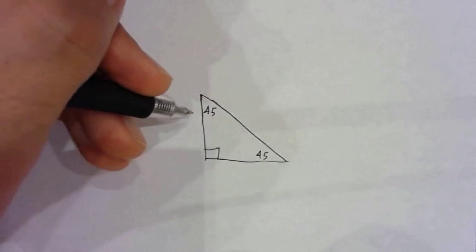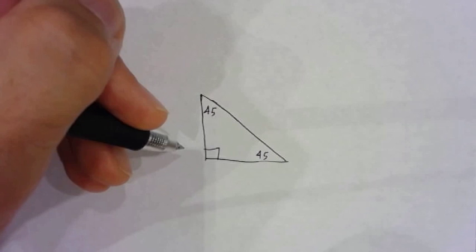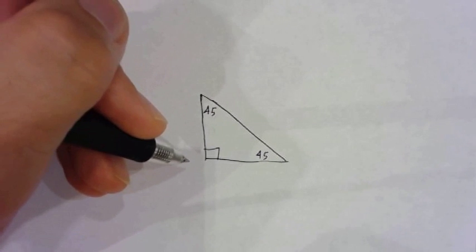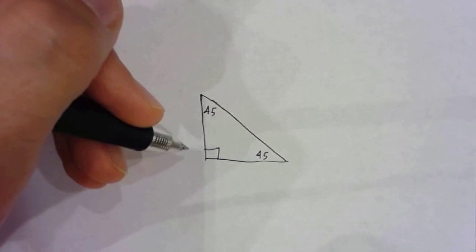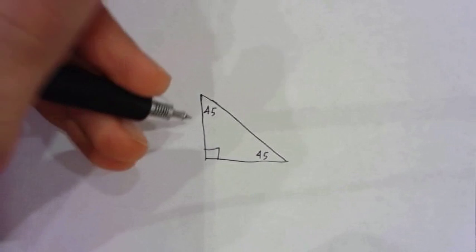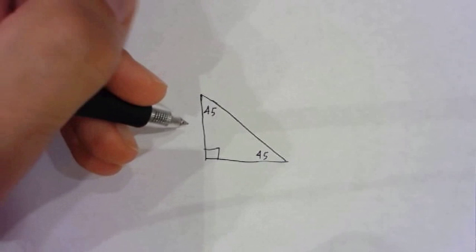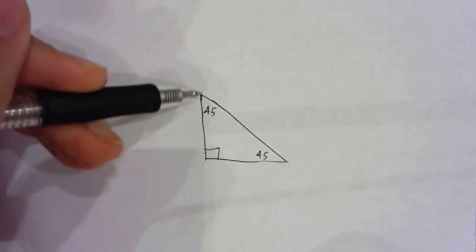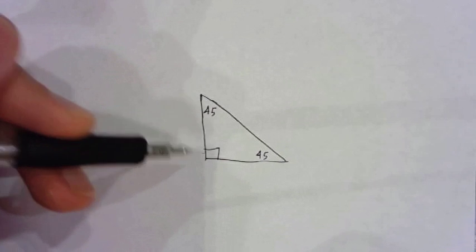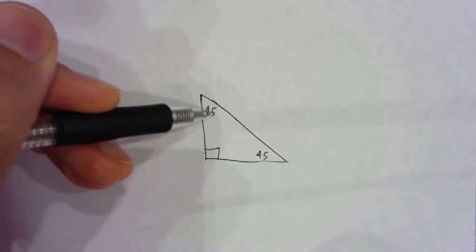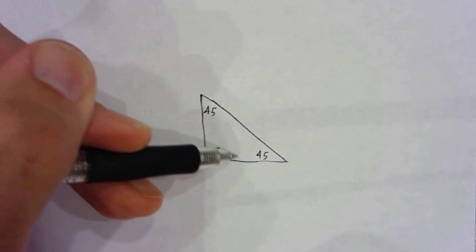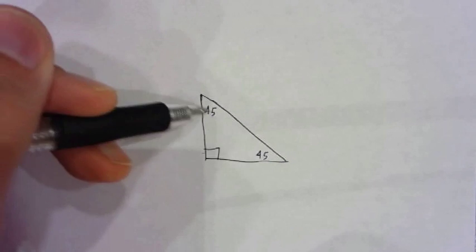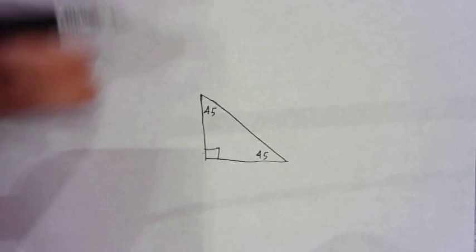Here's a 45, 45, 90 special triangle. This is one of two special triangles that you want to memorize to solve proportions. If we think about which side is shorter, well, the legs are shorter, and notice the legs are both the same length. The relationship between the angle and the opposite side on the triangle shows that these are both 45, so these sides are both the same.